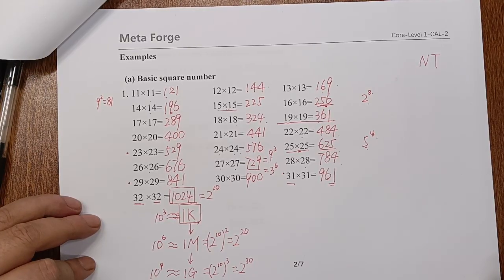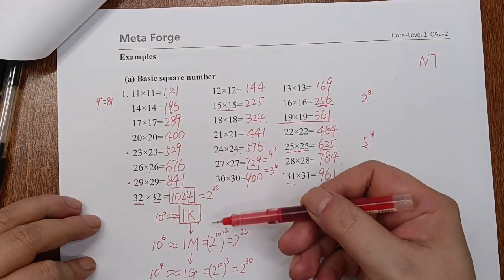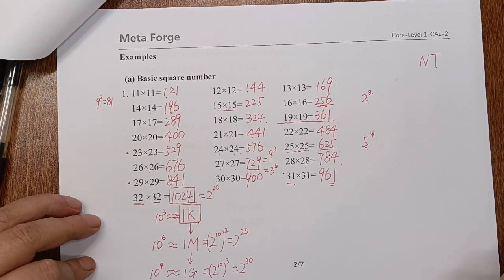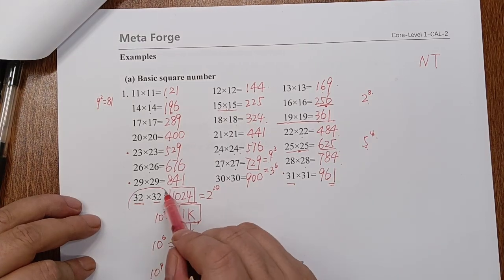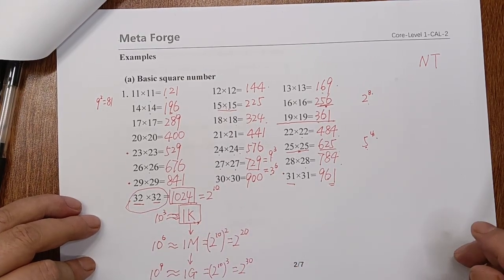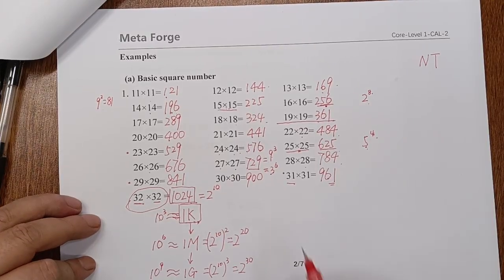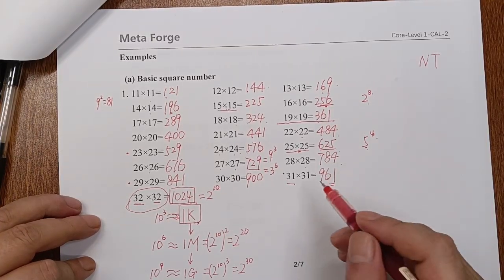Today, the requirement for digital storage is bigger and bigger. The magnitude increases, and they are all based on this number. So it's very important, and it's just a little bigger than 1000.